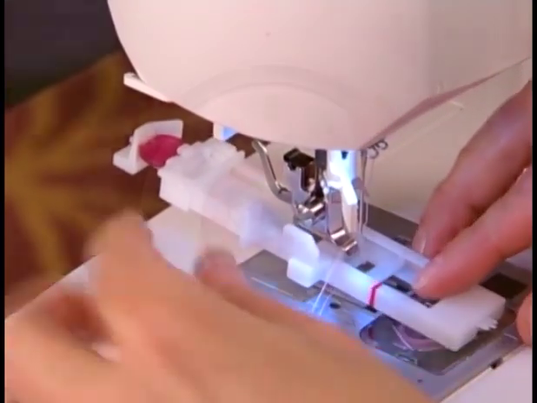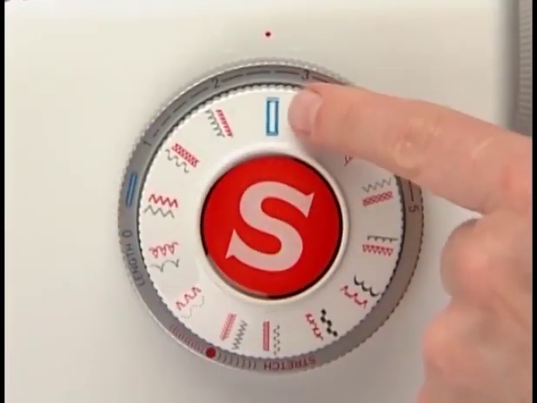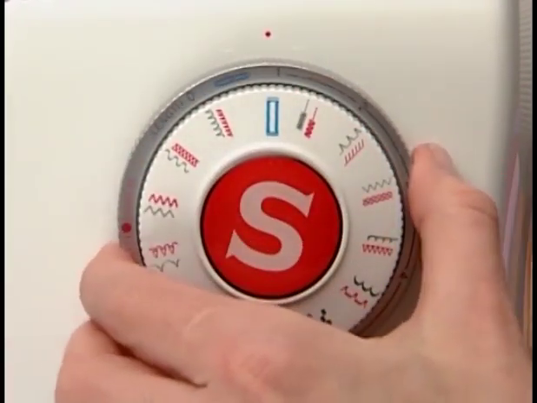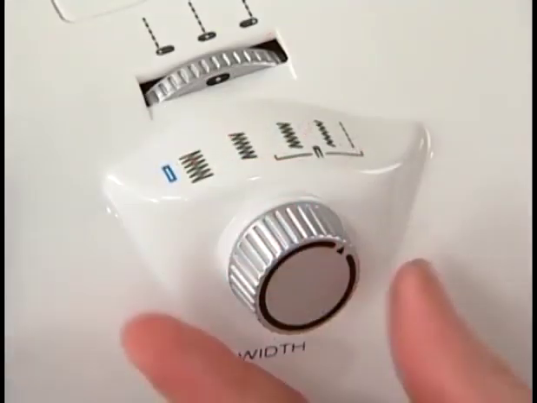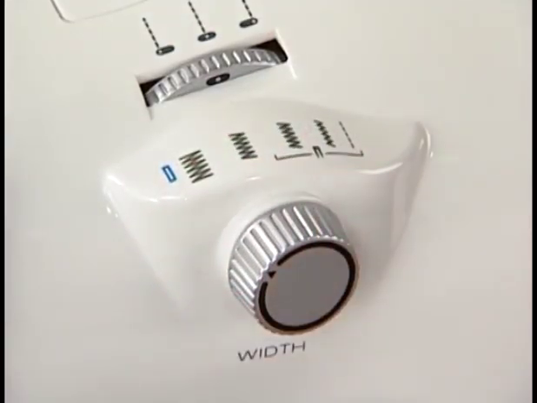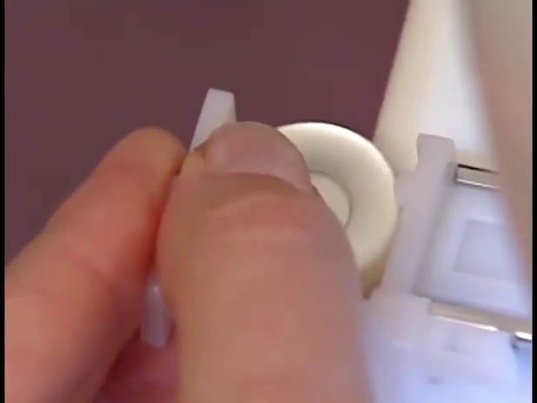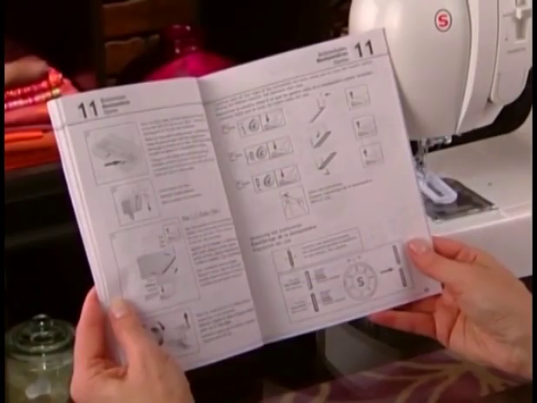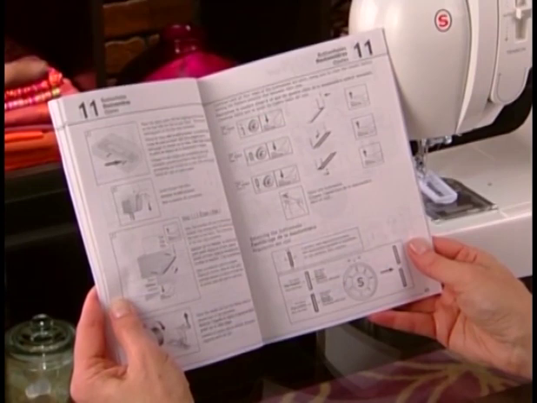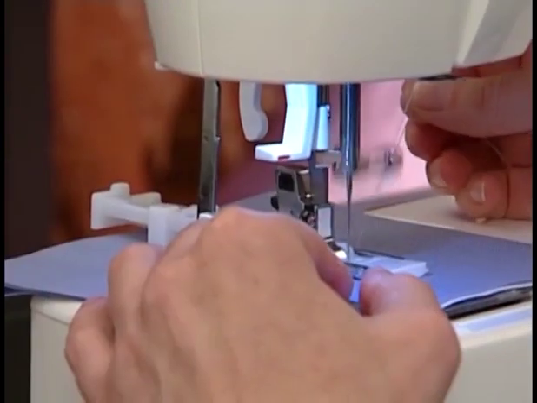To make a fully automatic 1-step buttonhole on a mechanical machine, set the pattern selector to the buttonhole icon. Set the stitch length and stitch width controls to the buttonhole indicators. The button is placed in the foot to determine buttonhole size. Some models stitch the buttonhole from bottom to top and others from top to bottom, so check your manual to determine how to do correct placement on the fabric. Engage the buttonhole lever. Sew the buttonhole.